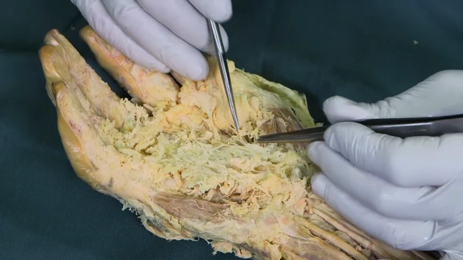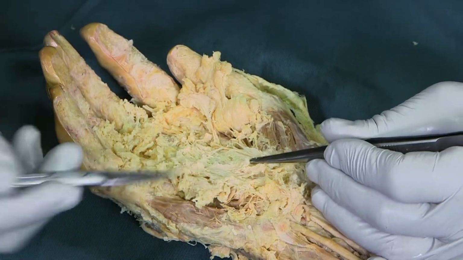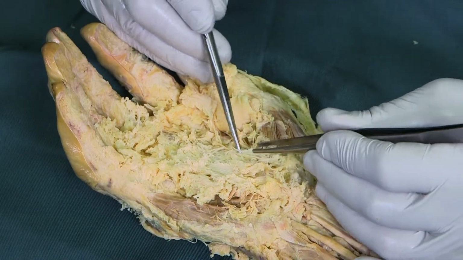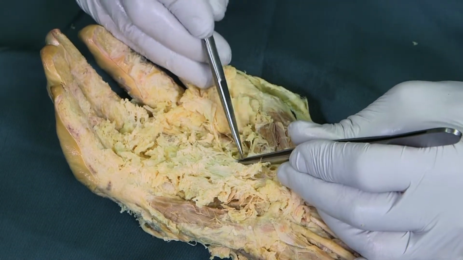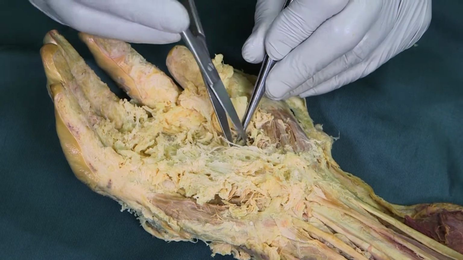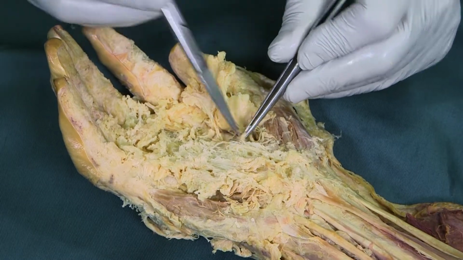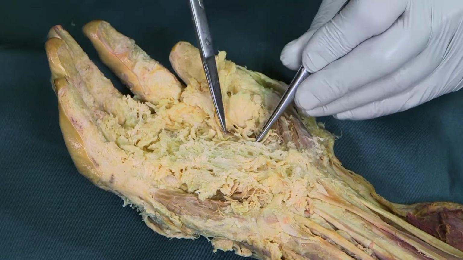One of the tricks that I want to show you here is when you are reflecting the palmar aponeurosis, you may want to watch for a branch of median nerve on the lateral side to the palmar aponeurosis. You see that right here? See that here? Okay, then hopefully you're not cutting that branch.